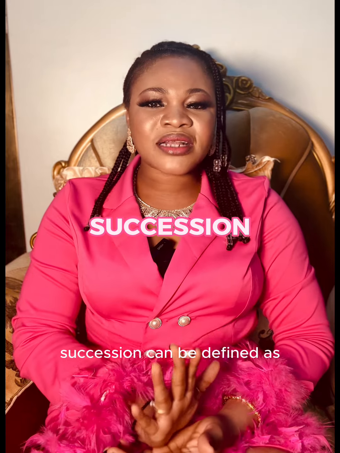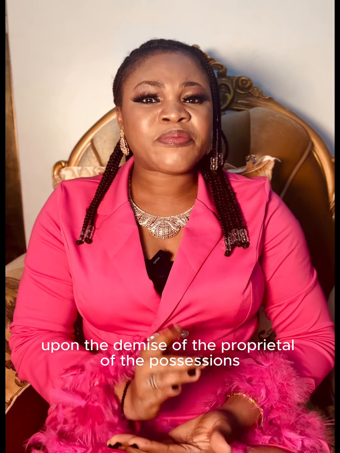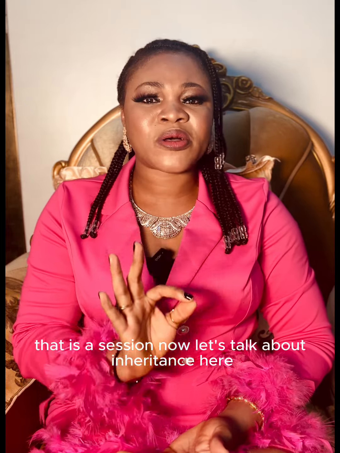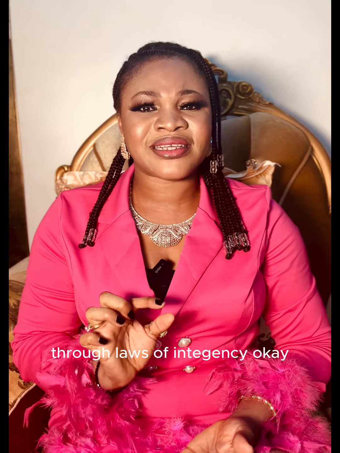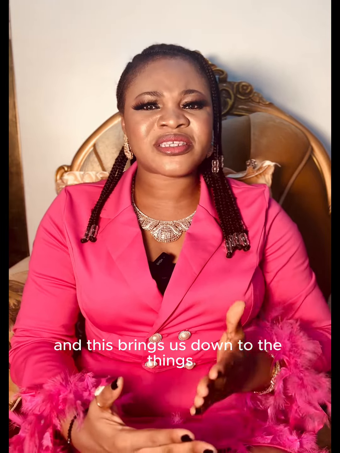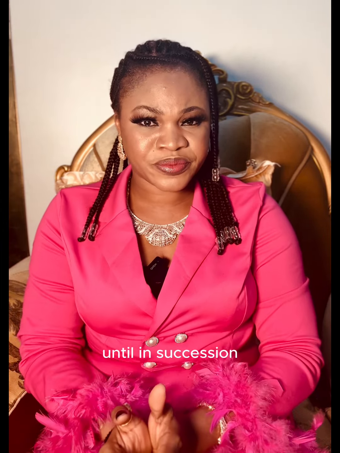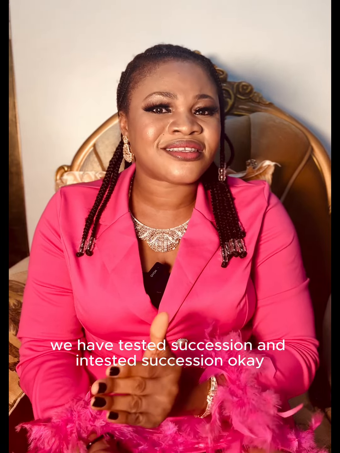Succession can be defined as the passing of possession to persons upon the demise of the proprietor of the possessions. Okay, that is succession. Then let's talk about inheritance here. Inheritance means possession obtained from a predecessor through laws of intestacy. And this brings us down to the things entailed in succession. We have testate succession and intestate succession.